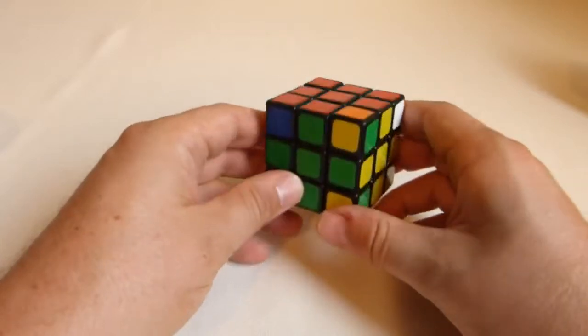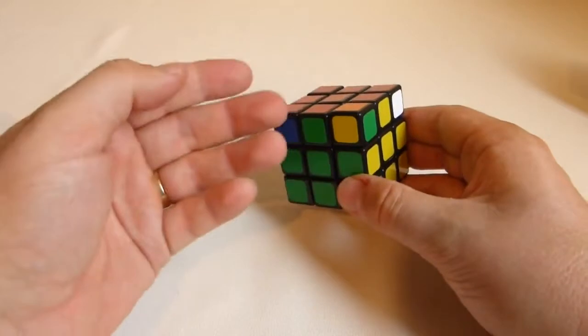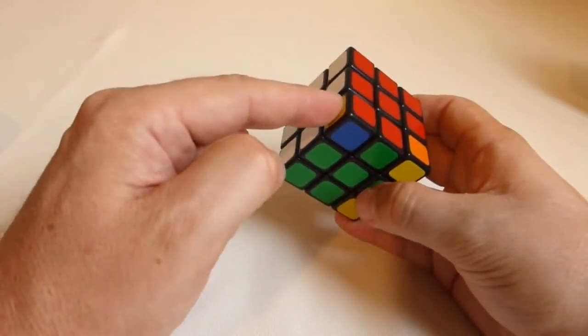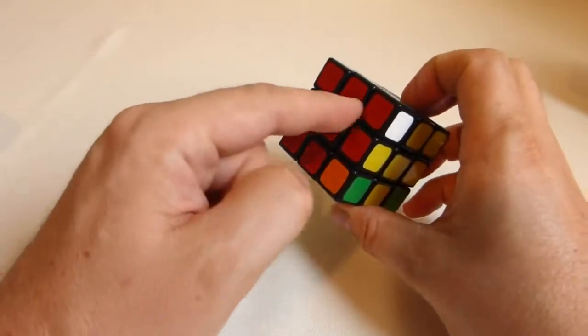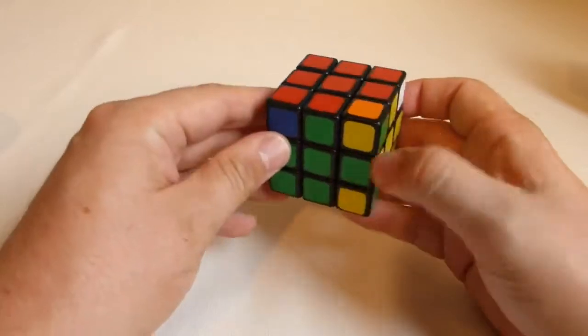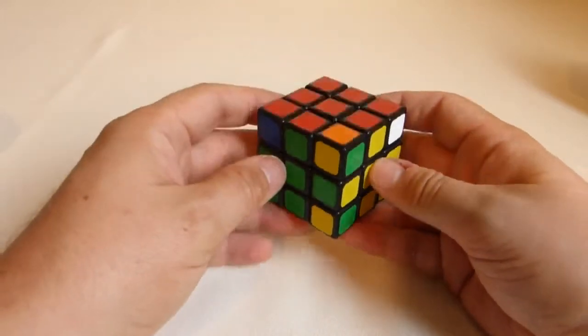Well, all the edges are back. Of course they are, because this was a 3 cycle of edges that I did, so if I do that 3 times, I put them back. What we'll notice now is that that blue, yellow, red corner and the green, white, red corner have swapped positions, so we've got a swap of corners across there, and these 2 have also swapped. So that's another handy thing.